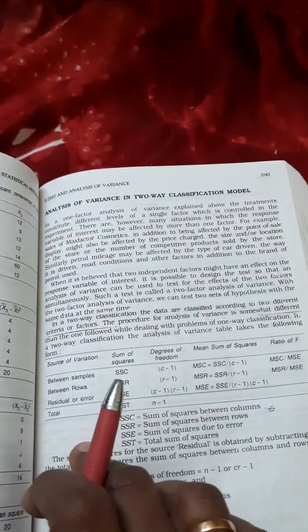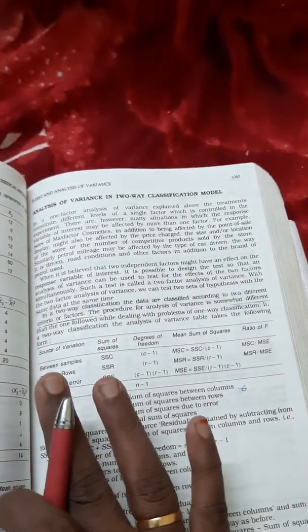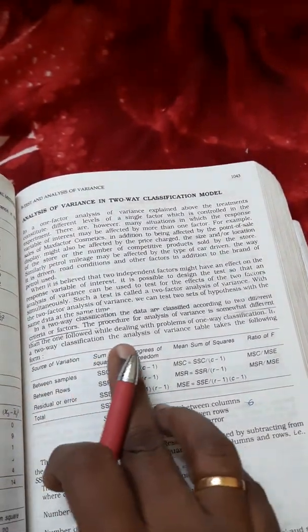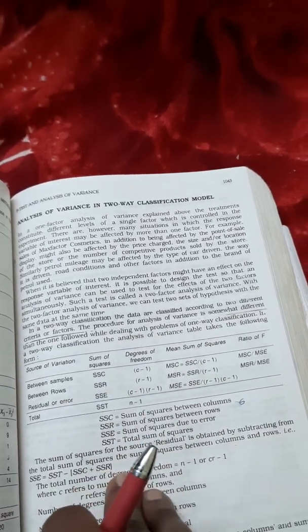In last class, we discussed one-way classification. Today, we are going to talk about two-way classification. The difference between one-way and two-way classification is just the model or method of calculation. In two-way classification, the data are classified according to two different criteria or factors.